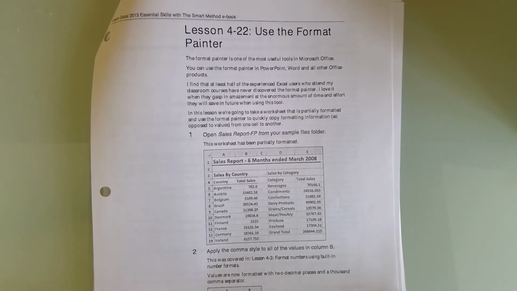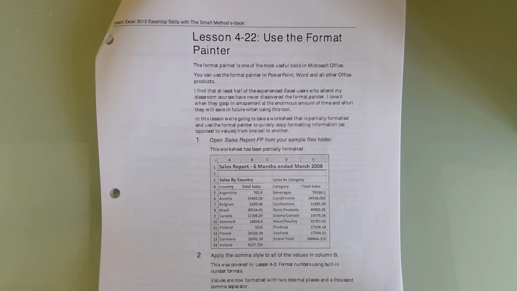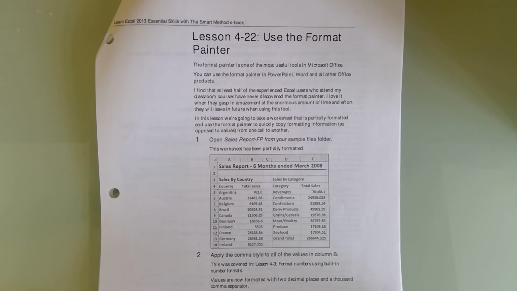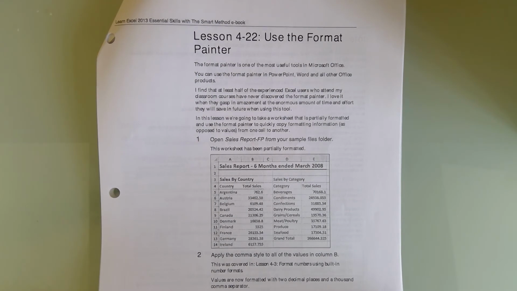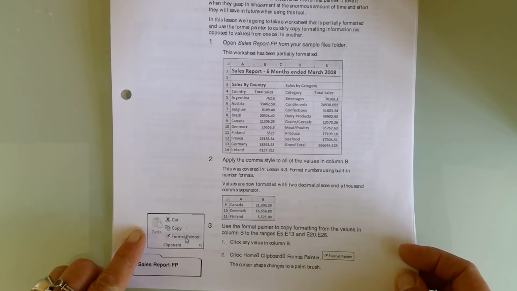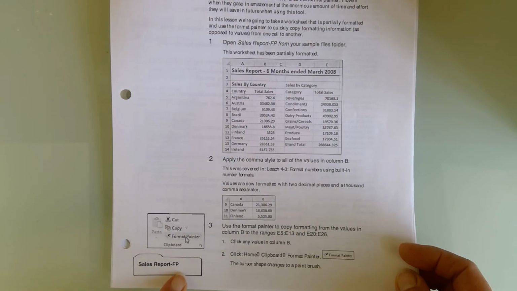In Excel, as we have had in Word and in PowerPoint, we have the Format Painter. I use the Format Painter all the time. I find that it's excellent because when I have formatted one thing, I can very quickly copy it to different areas. So let's say in Word, I format a title. I can very quickly copy the formatting of that title to all my other titles using the Format Painter. You will find the Format Painter on the Home tab, in the icons. It looks like a little paintbrush. Open Sales Report FP to do this lesson.